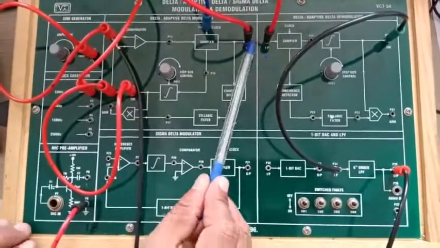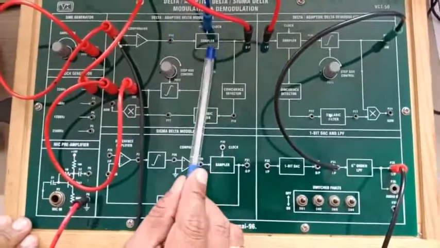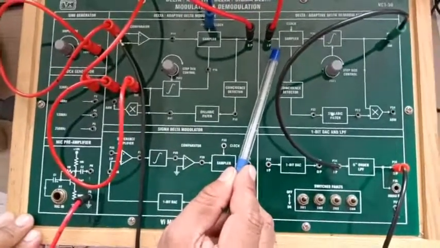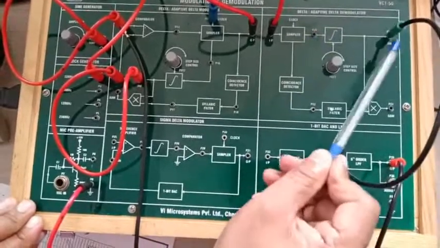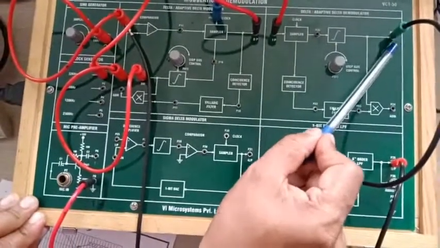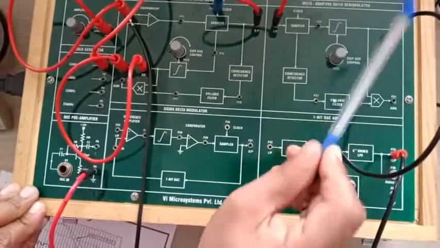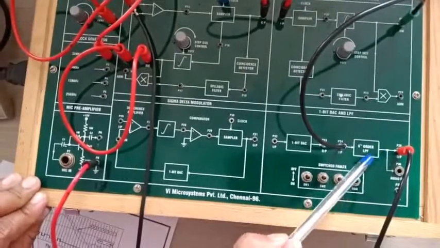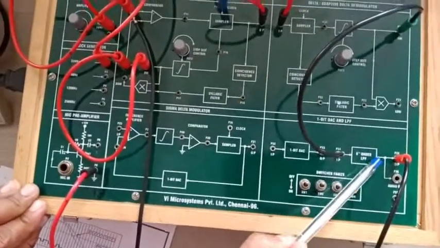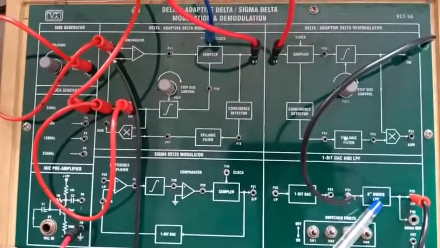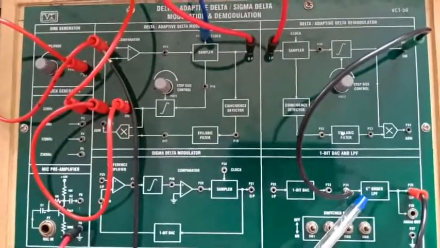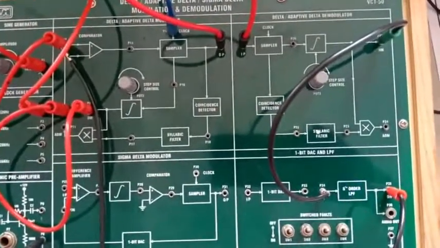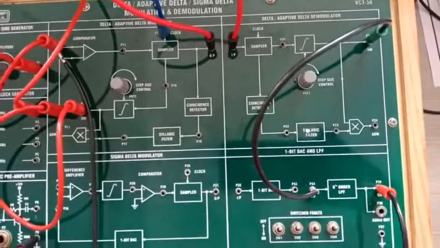Now we are going to demodulate the original information. For that, the delta modulator output is applied to the demodulator input. After demodulation we will get the staircase waveform, that is the reconstructed waveform. That waveform will be applied to the low pass filter. Here we make use of a 6th order low pass filter, that is, there are 6 RC sections inside it. When the filter order is increased, we get a smoother waveform, so at the output of the low pass filter we get the reconstructed output.